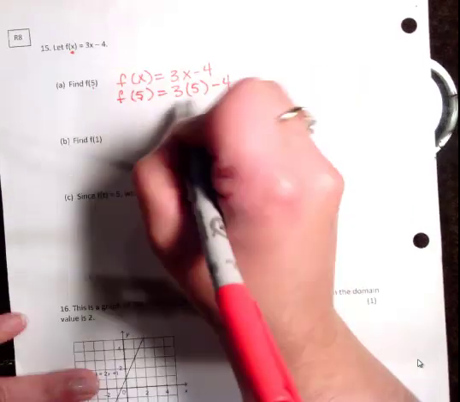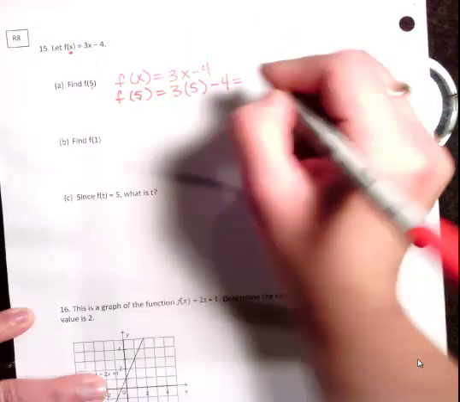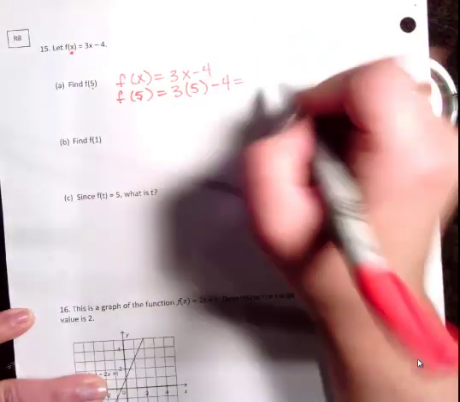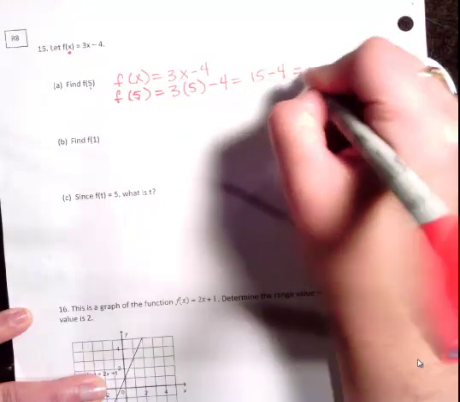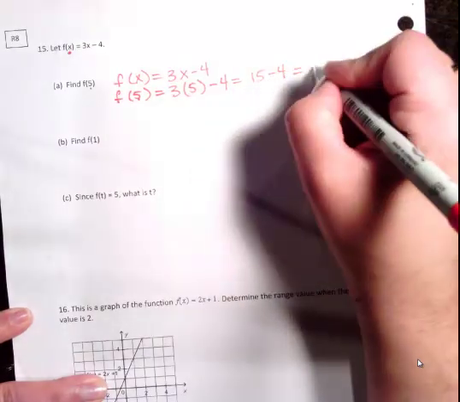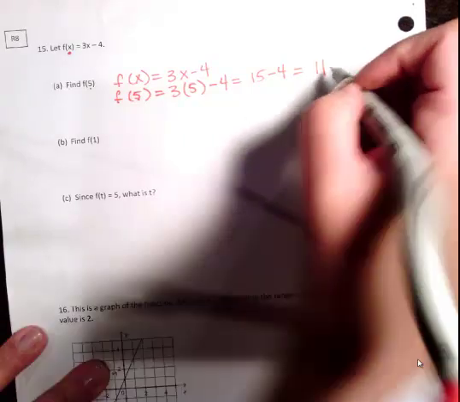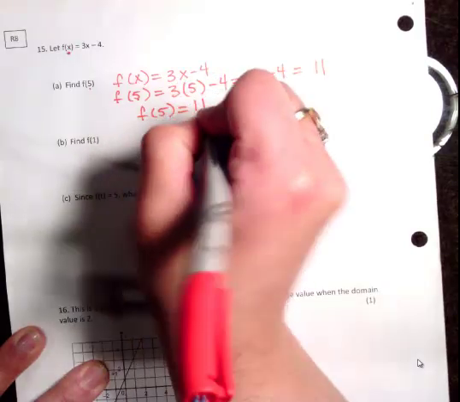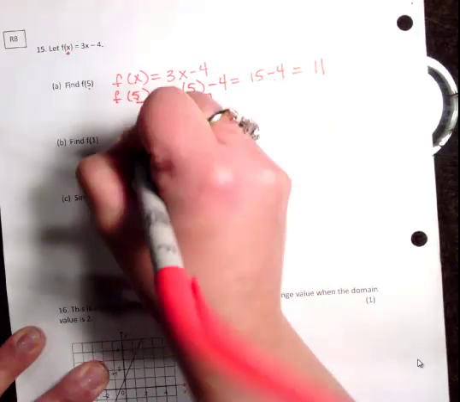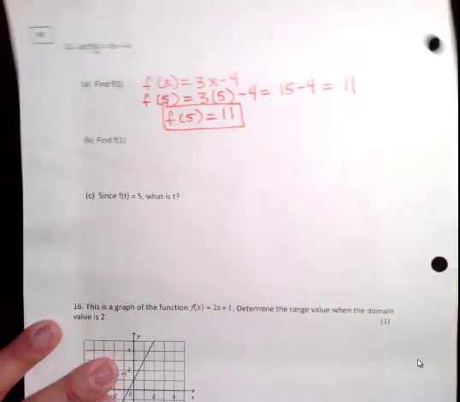Okay? Now you have 3 times 5 minus 4, and this is what you need to compute. So 3 times 5 is 15 minus 4. 15 minus 4 is 11. So the answer to this question is f of 5 is equal to 11. And the same thing to find f of 1.